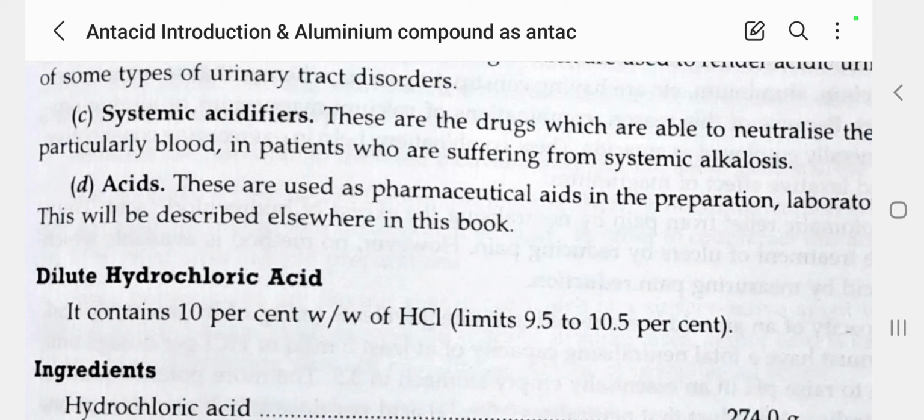Next we'll see examples for acidifiers. I already told you acidifiers differ from antacids. Antacids are the drugs which are alkaline substances that help to neutralize the excess of acid, whereas acidifiers are used for the treatment of systemic alkalosis, thereby increasing the level of hydrochloric acid. Next, what is the example for an acidifier or acidifying agent?